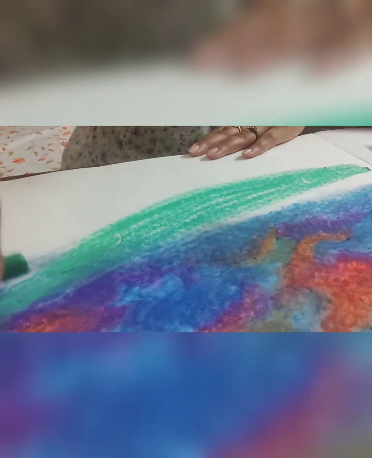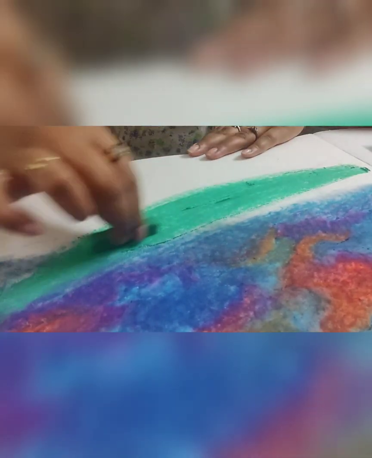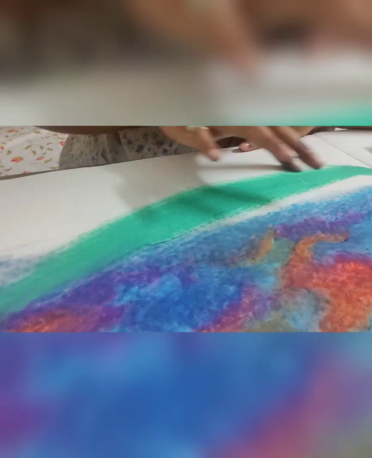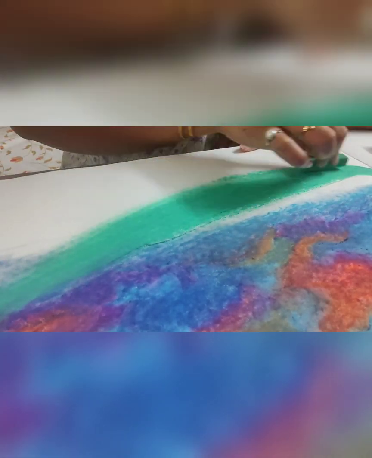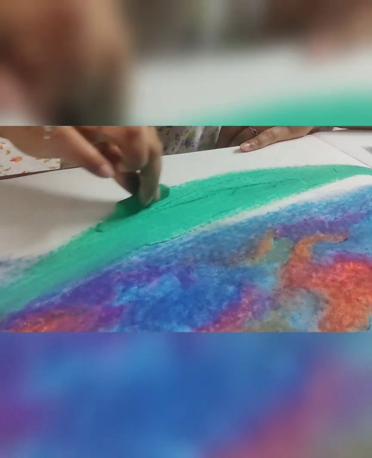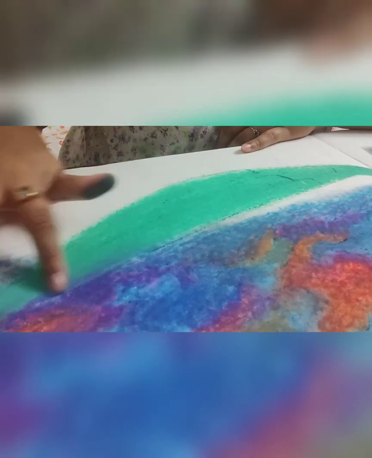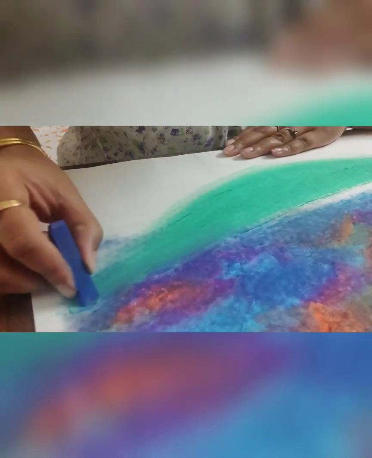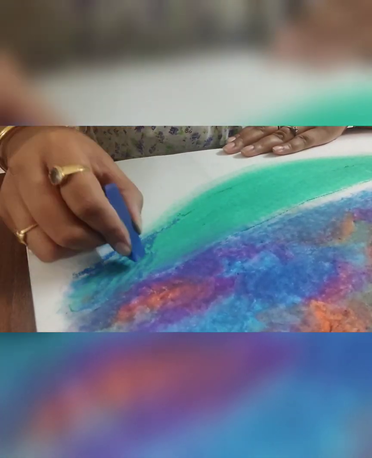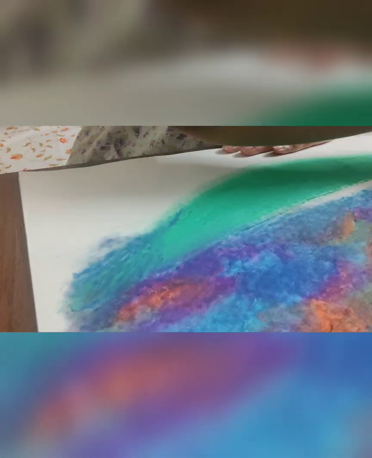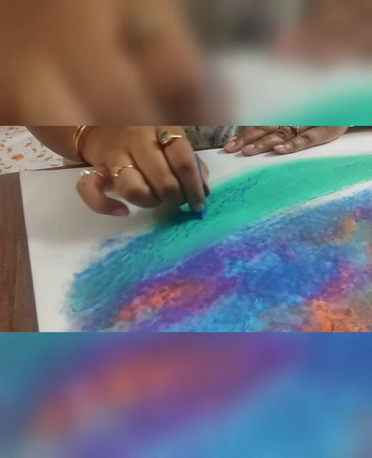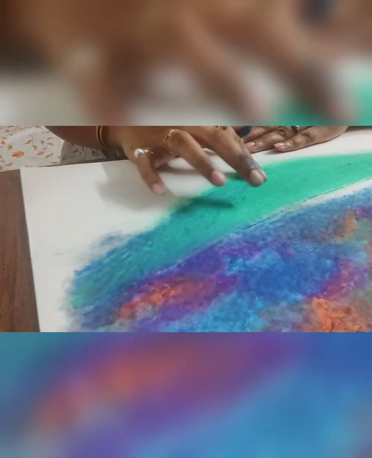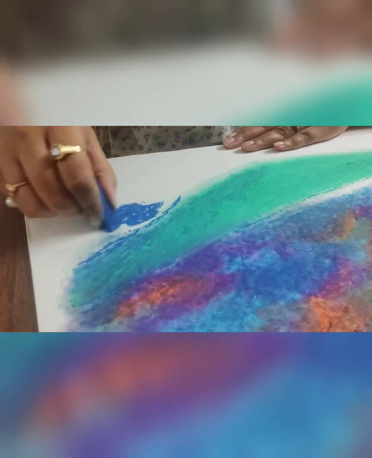So if you see here, what I'm doing is I'm creating a basic shape or structure for my water. Now, like I said, strokes are very important. The first strokes that you create shape how your final picture is going to look. So I'm using a little bit of green so that it gives that depth to my water, and then towards the end I'm going to use a darker shade of blue so that it shows that yes, as light is passing through the water, we are seeing different colors in the same water.